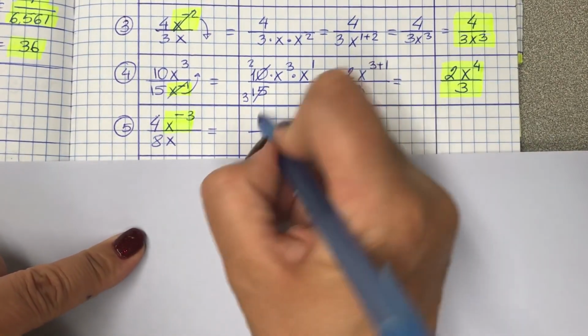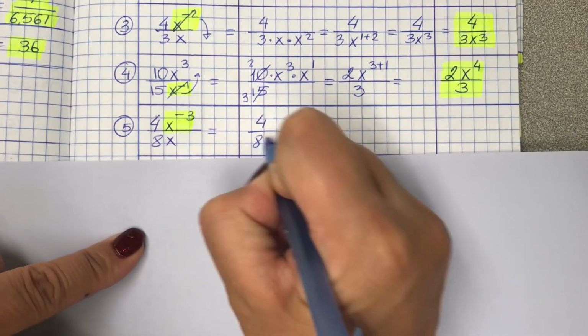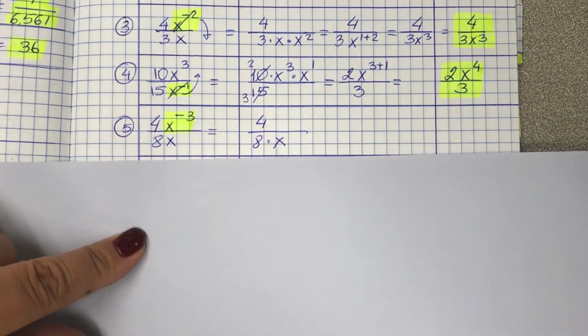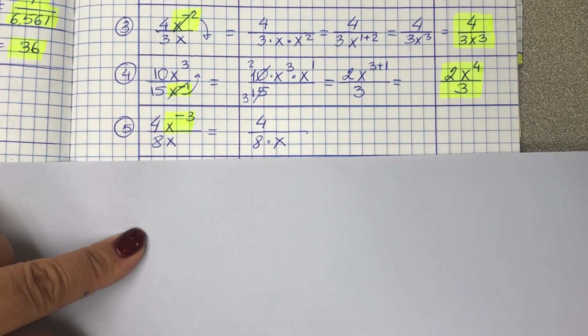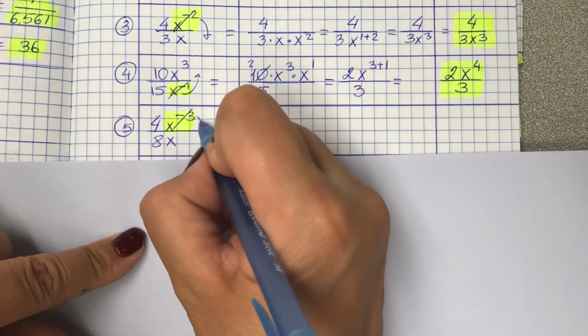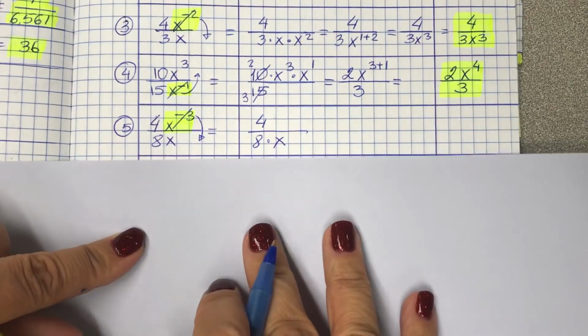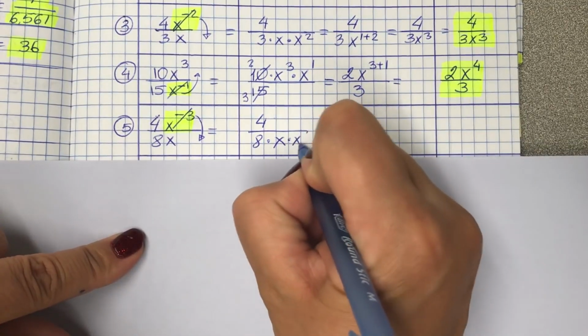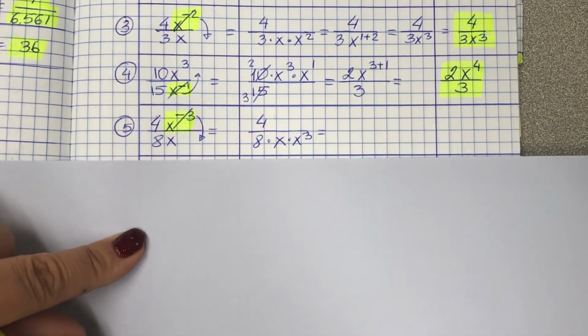So I leave everything in place that did not have a negative exponent. So the numbers or variables that did not have a negative exponent stay in the same exact locations. What happens to this factor is it changes from numerator to the denominator and changes the power to positive.